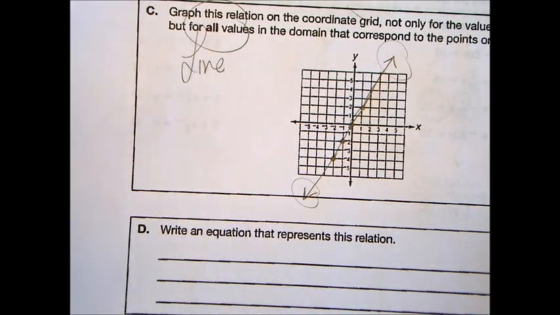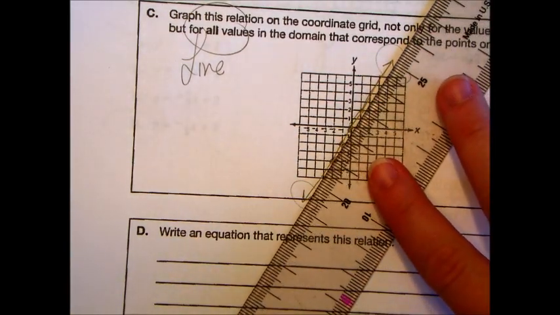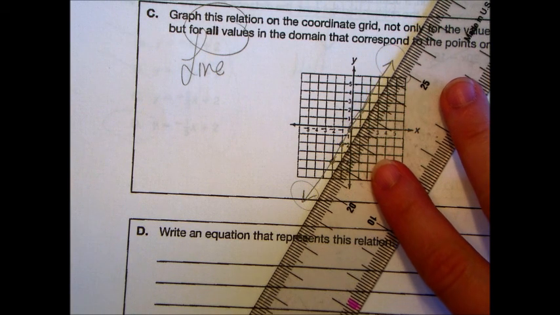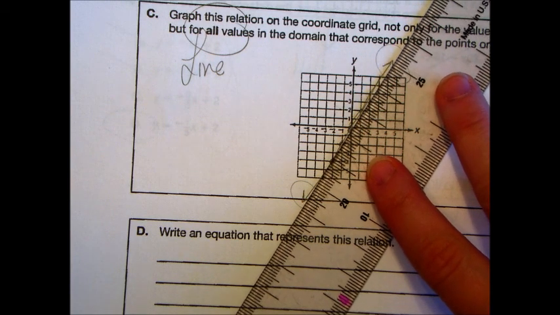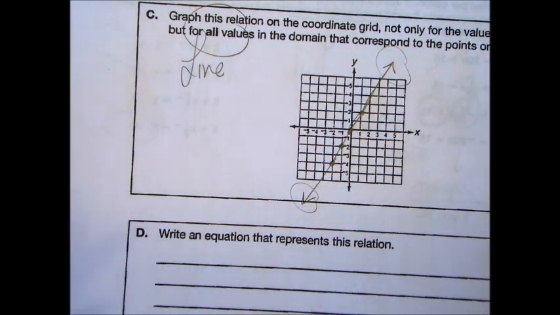My husband just brought me a ruler. How sweet of him. But that's okay because I'm so perfect. Look how perfect my line is. He's shaking his head because he knows I am perfect. That's why he's shaking his head. Right, honey? Uh-huh. Okay. Perfection.